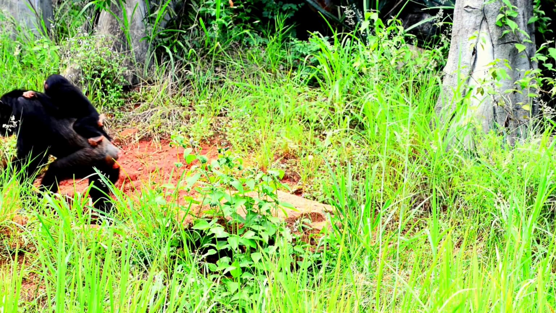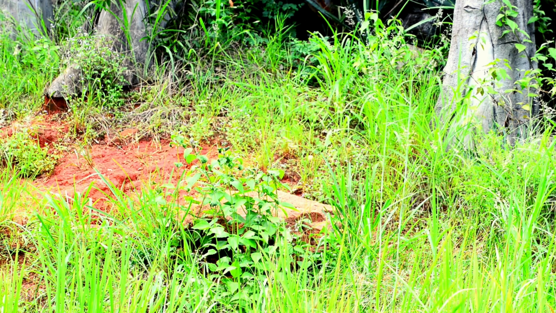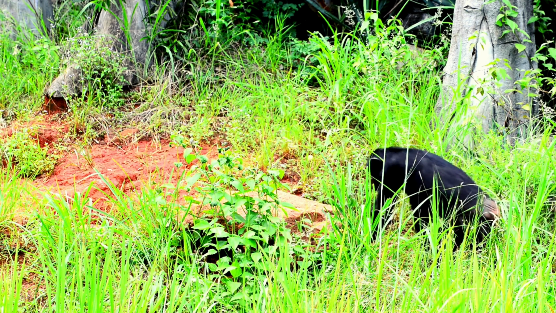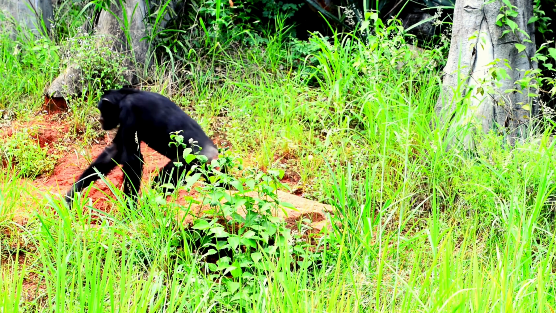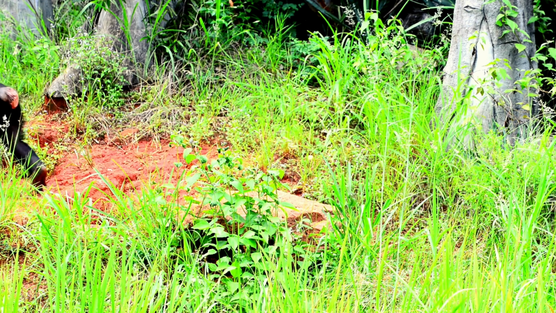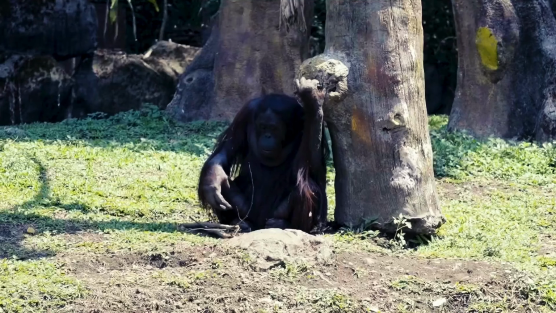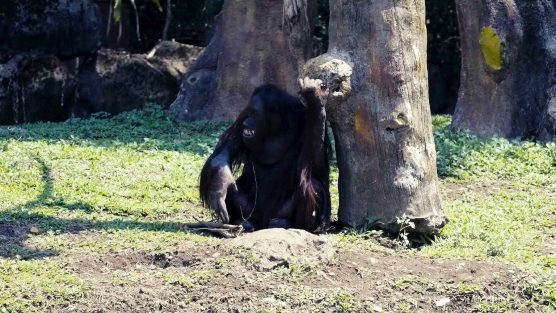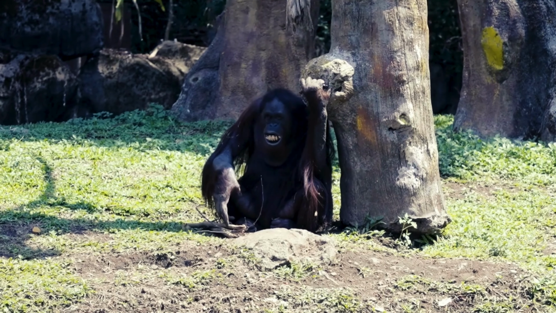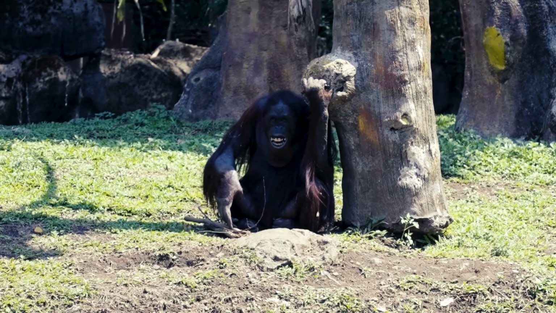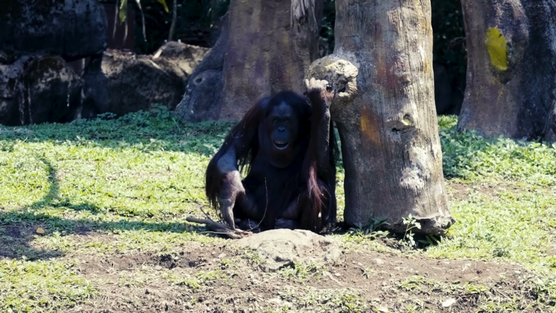Apes need to rest to conserve energy, especially after spending hours searching for food and traveling. They also create nests for safe, comfortable resting. Daytime rest. Apes may take breaks throughout the day to rest. This downtime allows them to conserve energy and digest food, particularly after eating large amounts of fibrous plants.